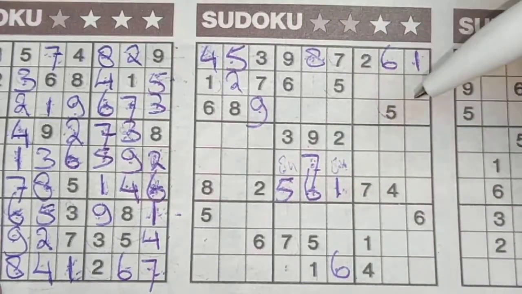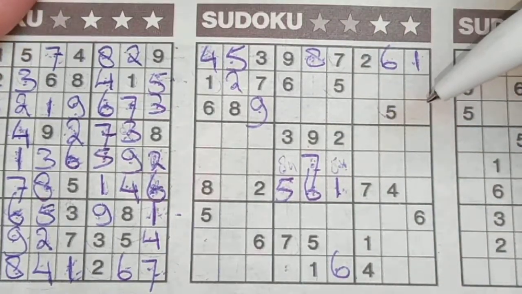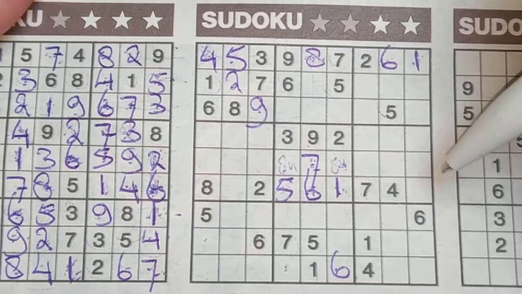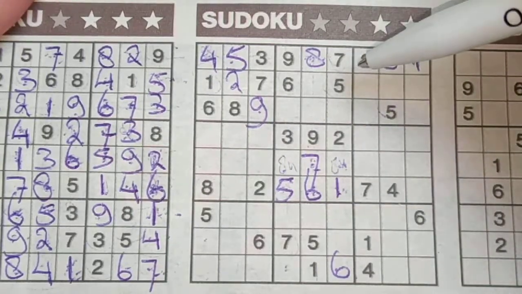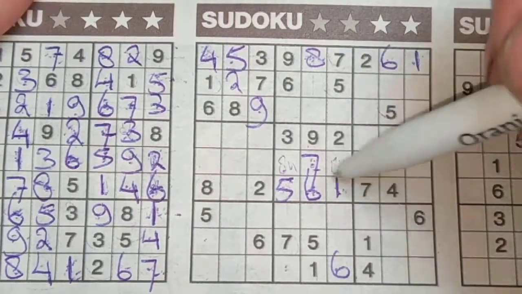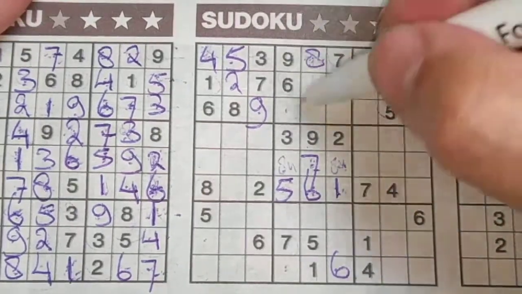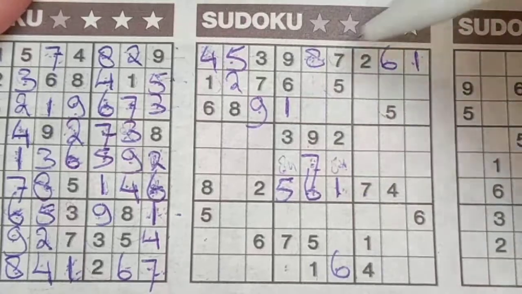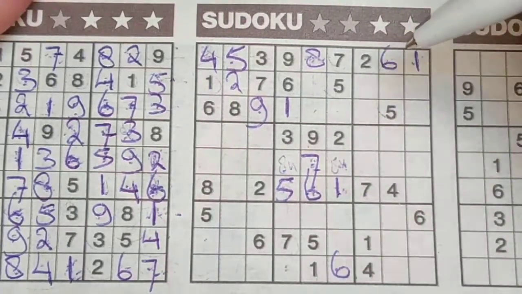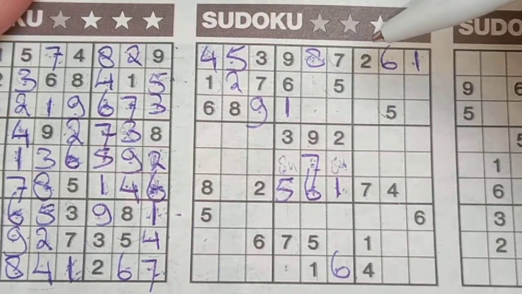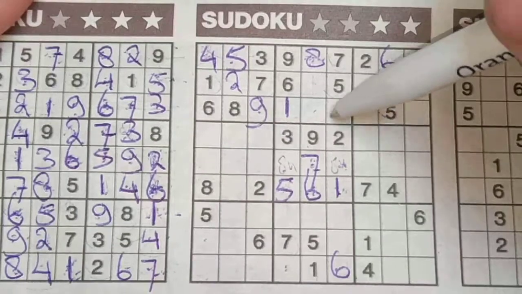3 and 9. How about the 1 in this column, 1 in the middle column, so the column next, the only place for the 1 should be here. These 3 numbers are the numbers 3, 2. The 2 we have here, no 2 there.